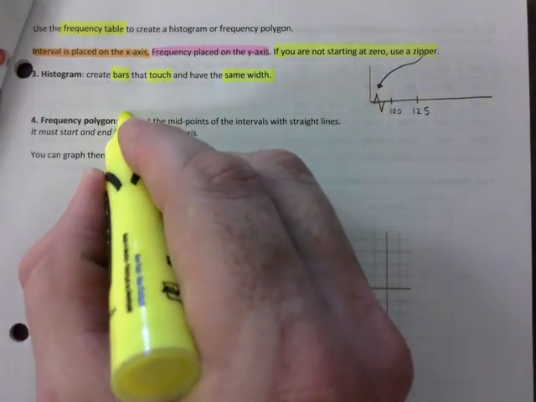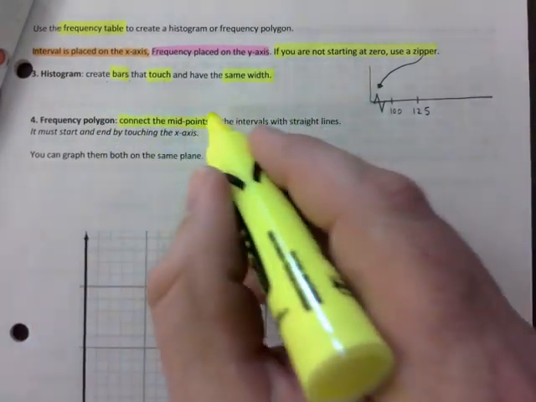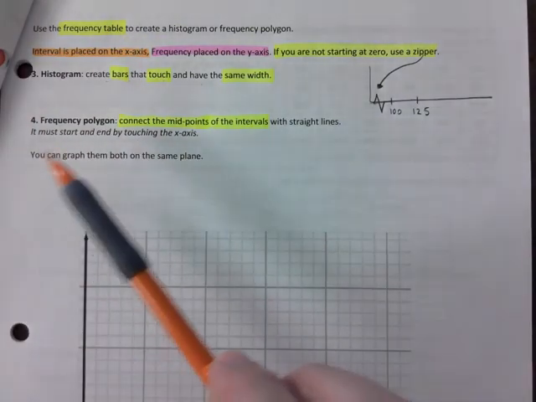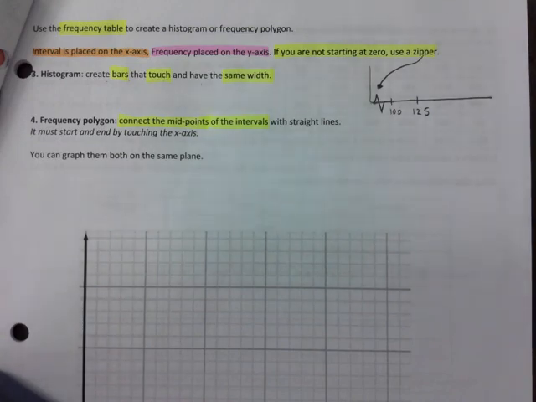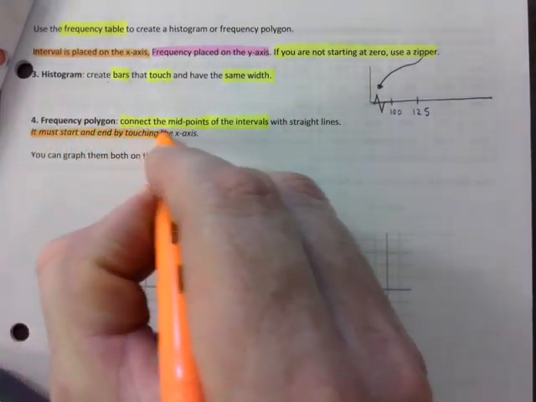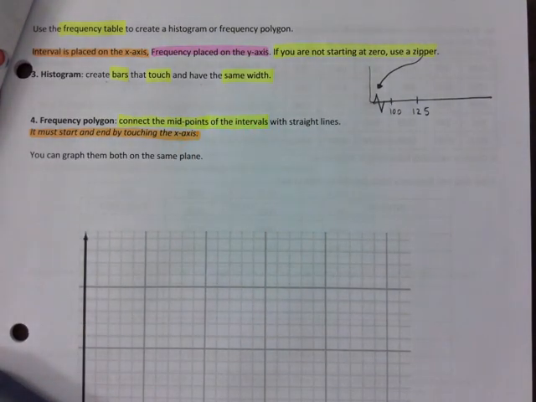We connect the midpoints of the intervals. That's where the midpoints are going to come in. We're going to go back later on and do that. It must start and end by touching the x-axis. Very important.